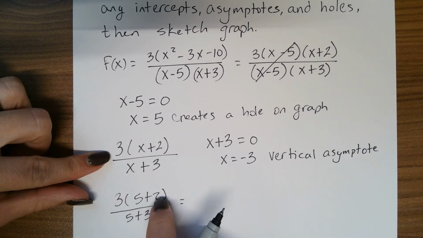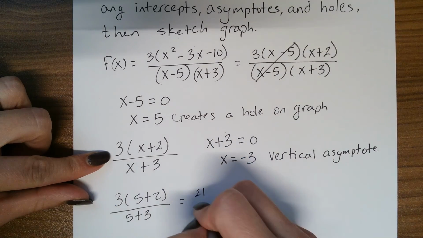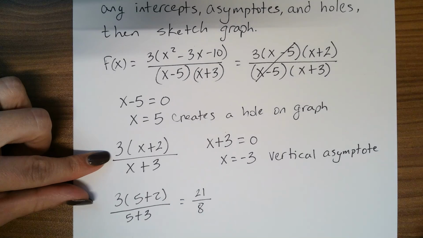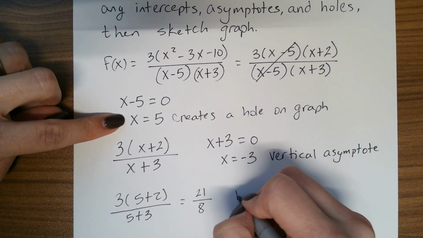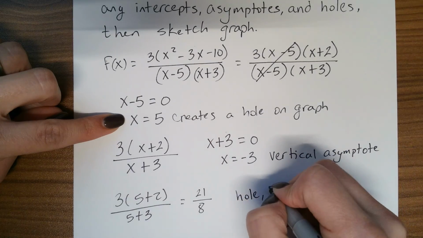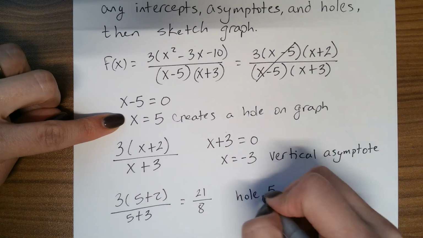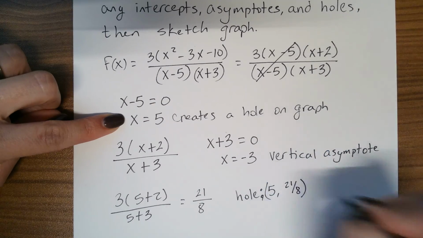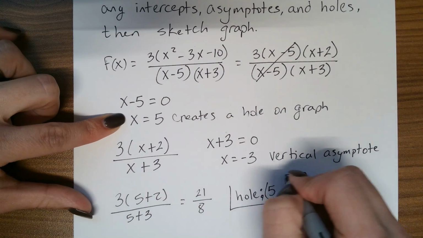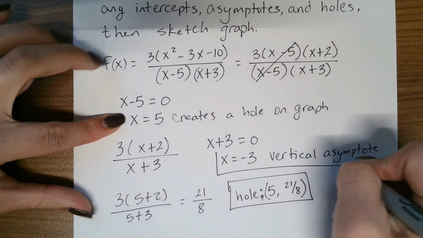Gives me 5 plus 2 is 7, times 3 is 21, over 8. So I know the actual coordinate for the hole is (5, 21 over 8). So here's the hole. Here's the vertical asymptote.